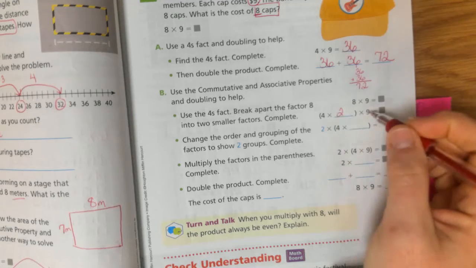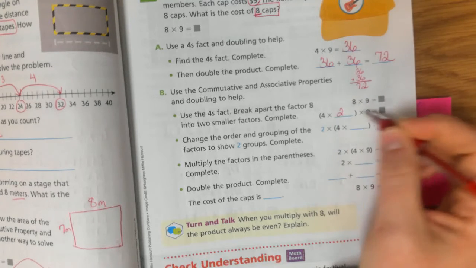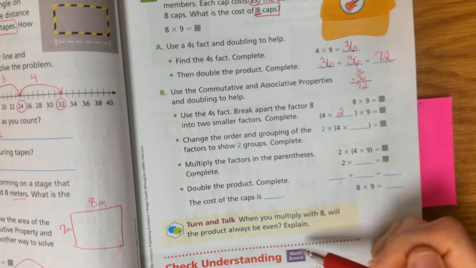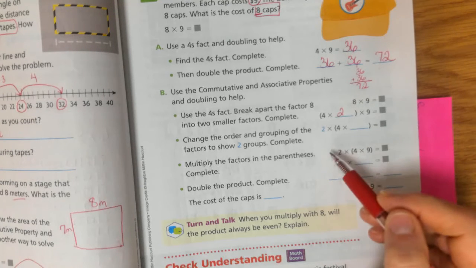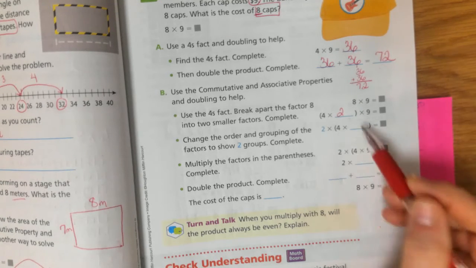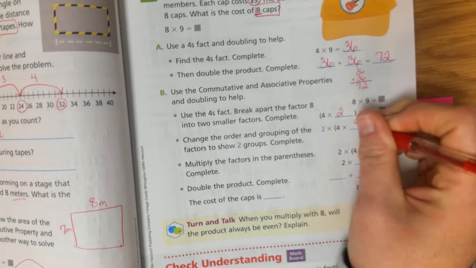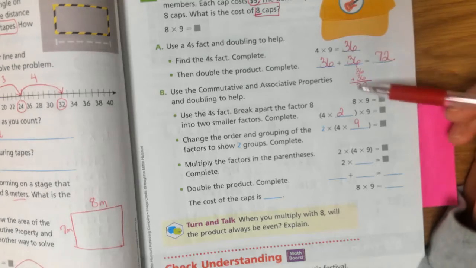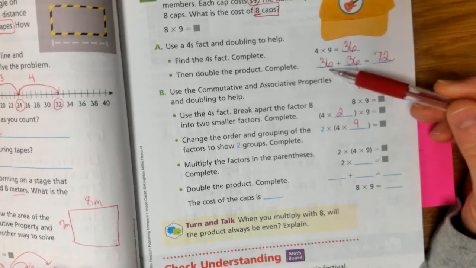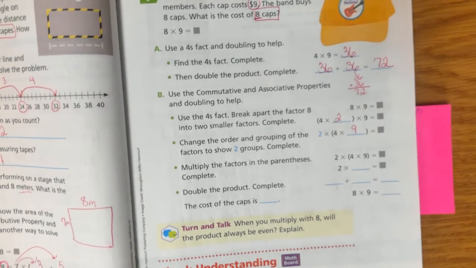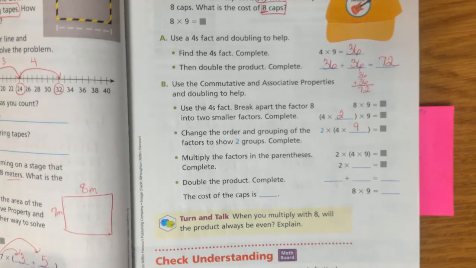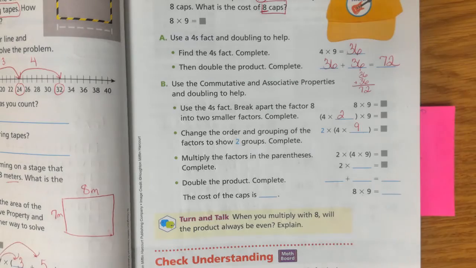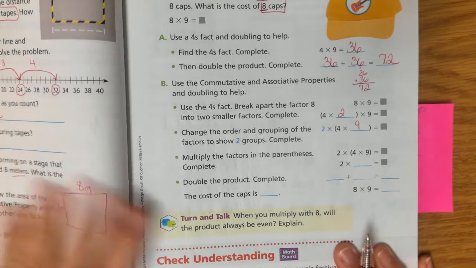And I can move them in a different way, right? Remember, I can put my parentheses wherever I want. So if I pull my 2 out here, I'm changing the order so I have 2 groups. I could do 2 groups of 4 times 9, which is what I just did up here. 2 groups of 4. I did 4 times 9 twice. So it's 2 groups of 4 times 9. This is really blurry for some reason.